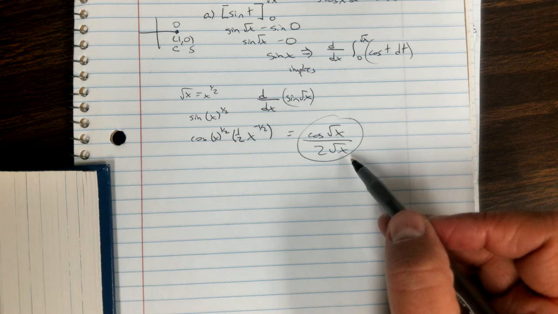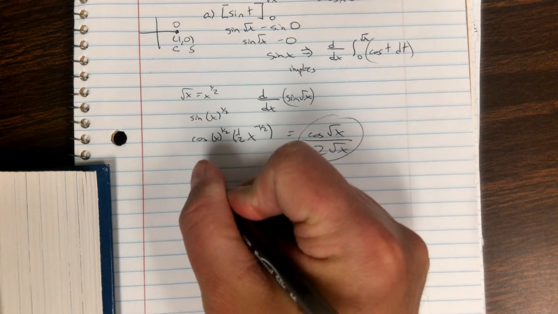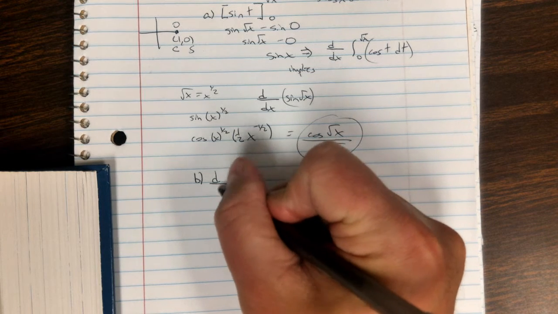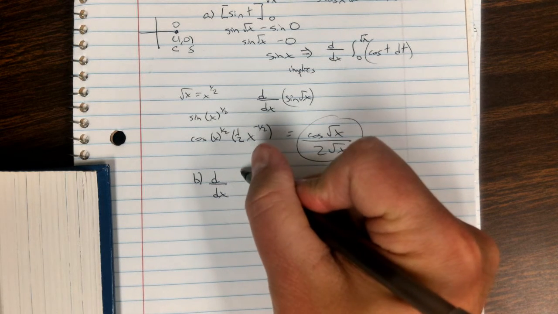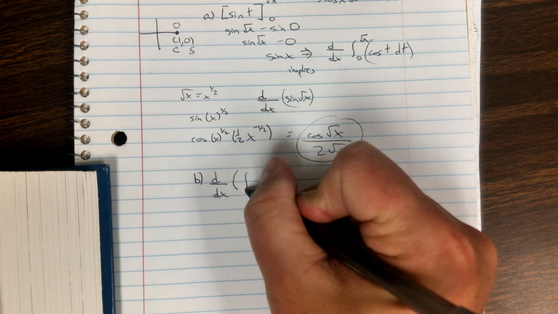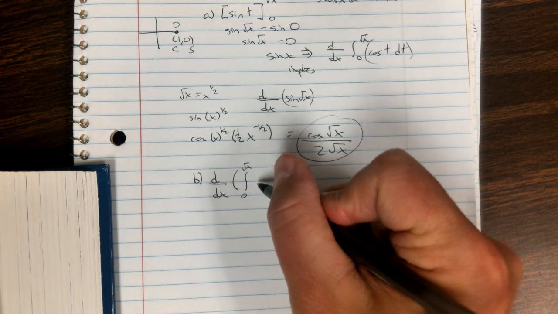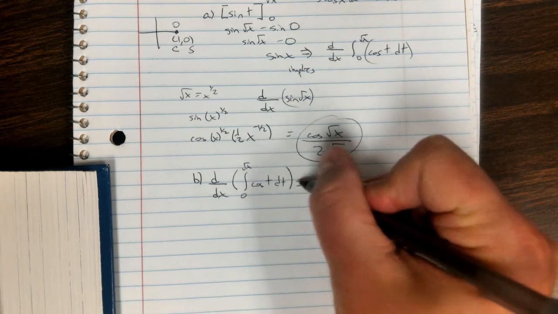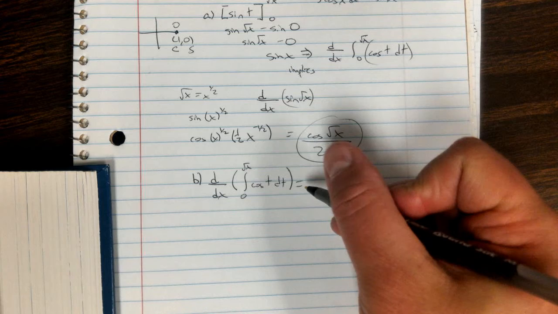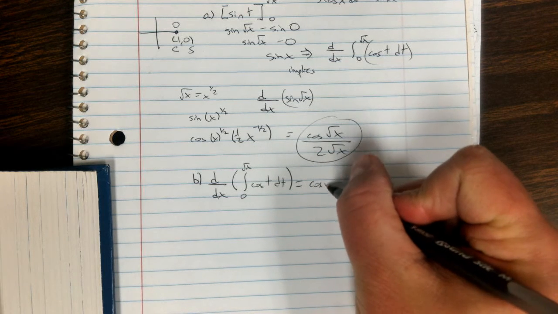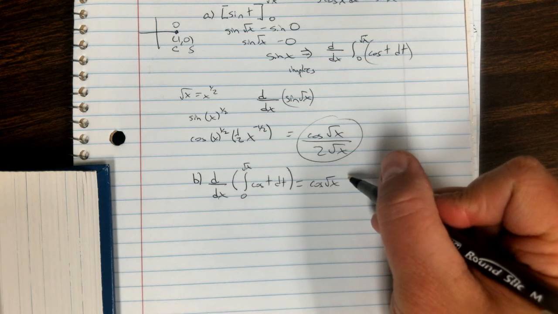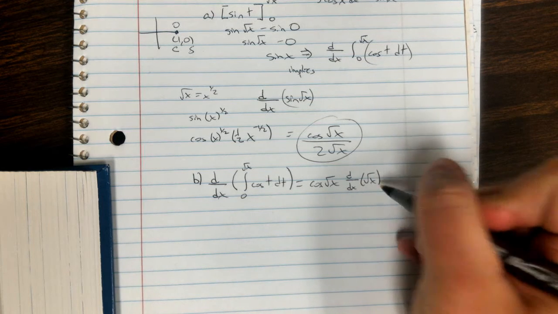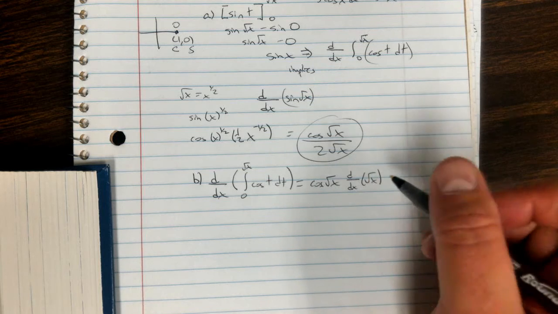Okay, for part B, you have the derivative with respect to x of the integral from 0 to square root of x of cosine t dt. So what this gives you is just cosine square root of x times the derivative with respect to x of square root of x, and then minus 0.